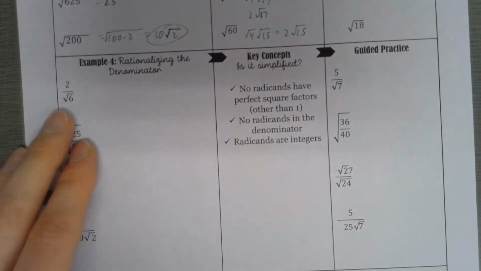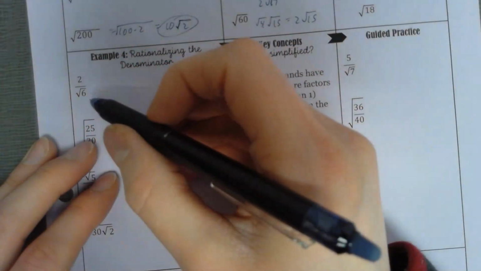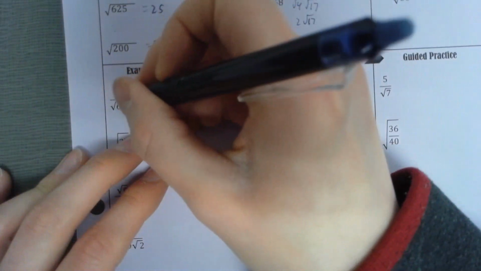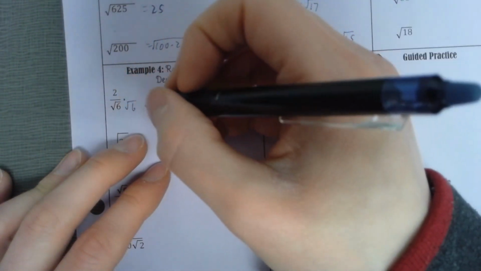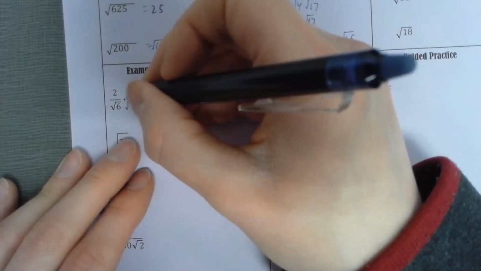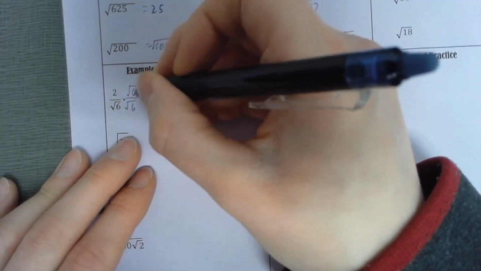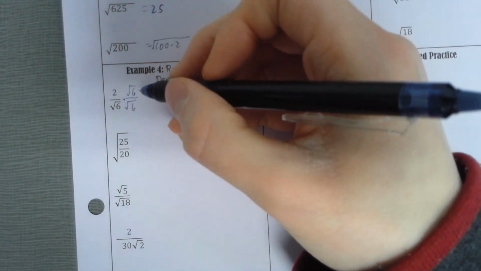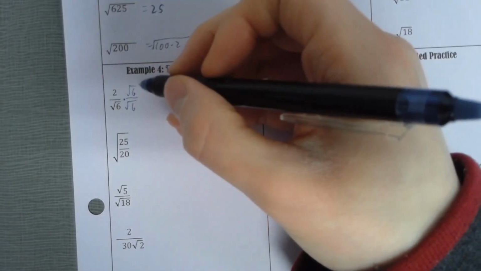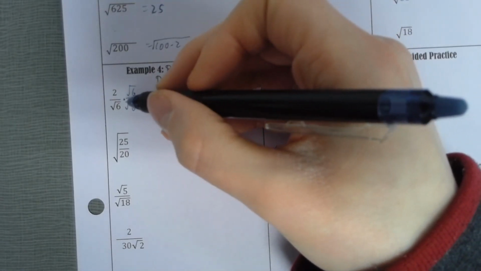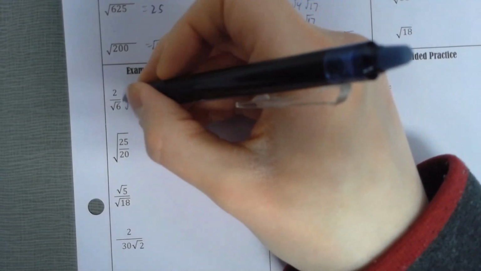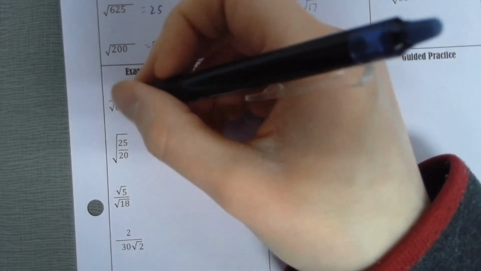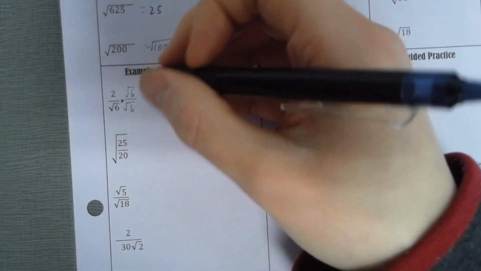So to get the 6 out of the square root in the denominator, we can multiply by the square root of 6. But I don't want to multiply by something that's going to change the value of the expression. So I'm also going to multiply in the numerator, because anything over itself is 1. Root 6 divided by root 6 is 1. And multiplying by 1 doesn't change the value. Something times 1 is still itself. But it is going to let us change where the square root's at.